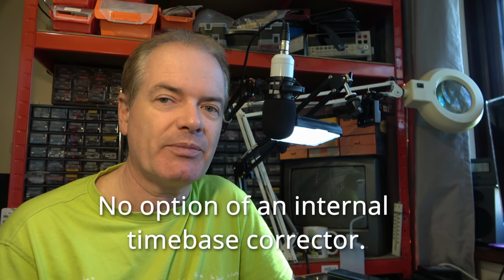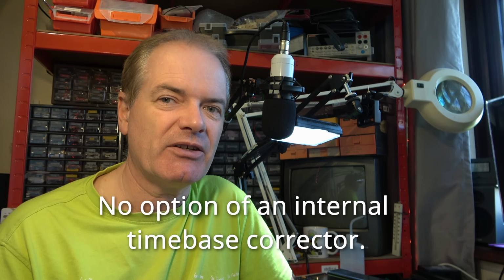And those formats where you don't have the option of a digital time-based corrector, for example, N1500, N1700, V2000, Betamax, where no machines were ever built with time-based correctors, the external time-based corrector can still make a useful contribution.